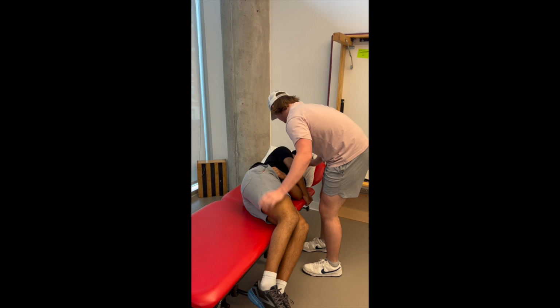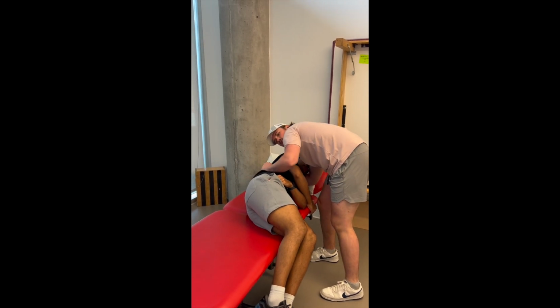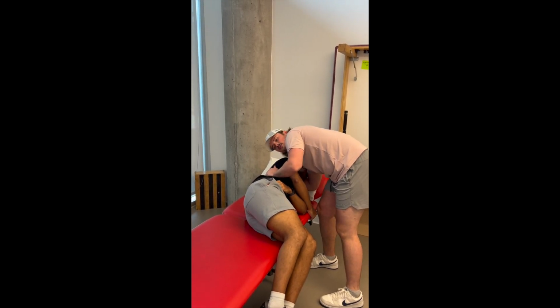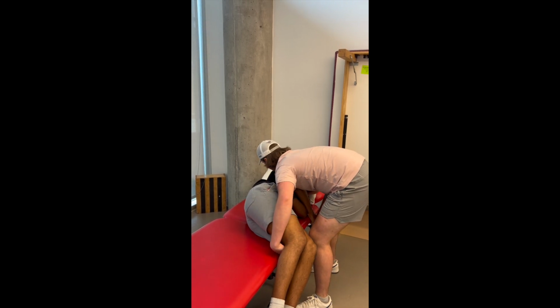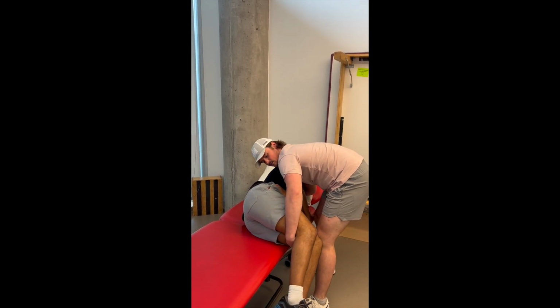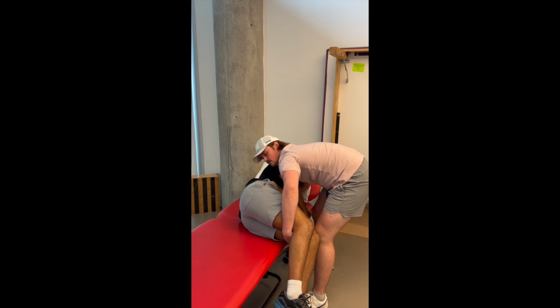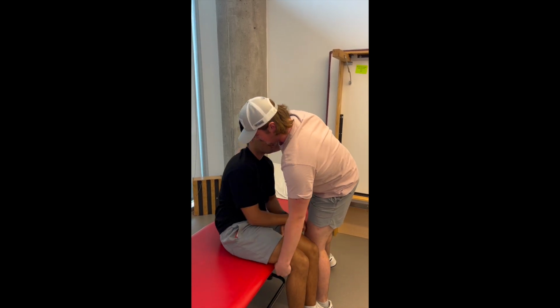From here, we're going to wrap your arm around the back shoulder so that you have a good grip of their thorax. You're going to grab underneath both of the popliteal fossa. From here, you're going to lift the patient up until they're seated.